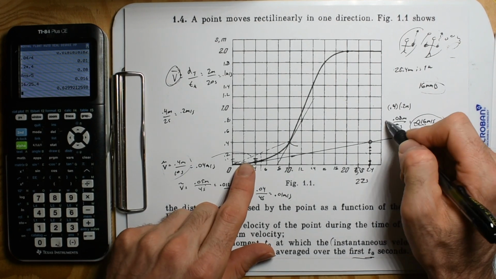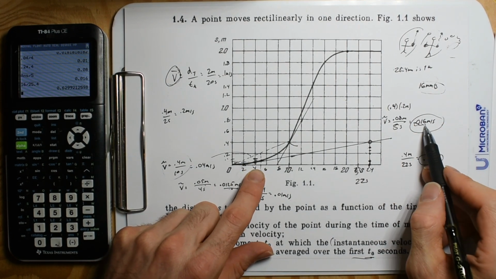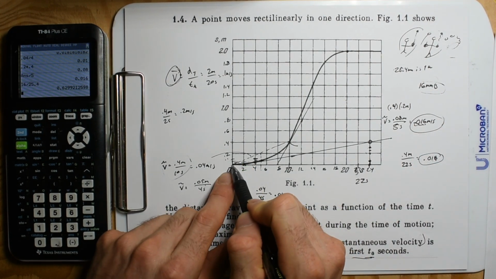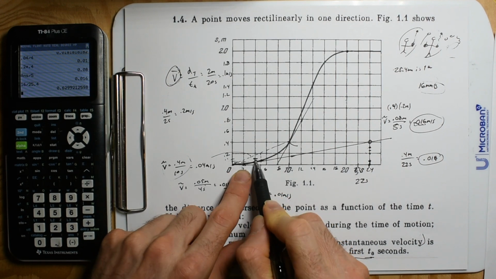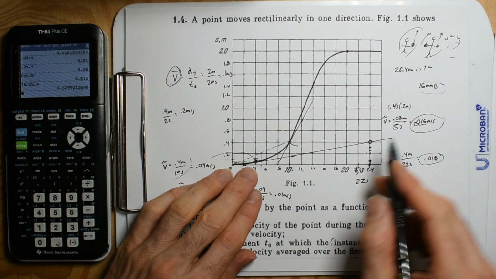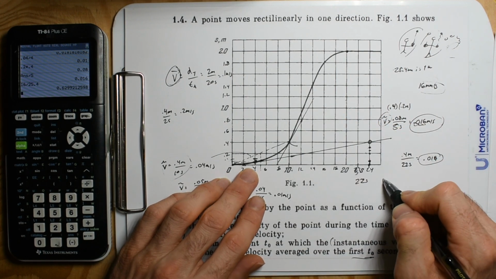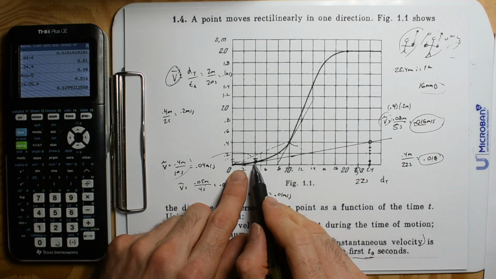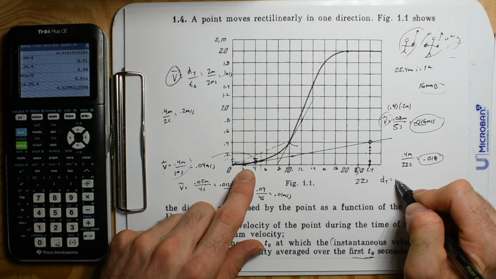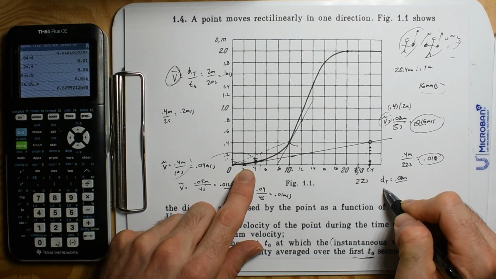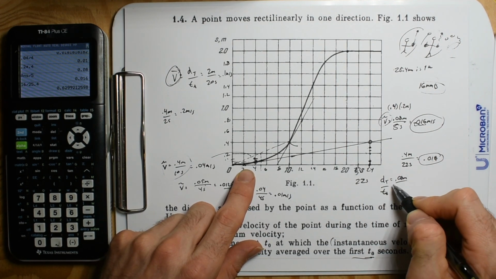0.016. So this is the mean velocity. If we draw a line from 0 up to that, the mean velocity is just the localized average velocity. So we're saying that the total distance to that point that we traveled was 0.08 meters divided by the total time to that point.